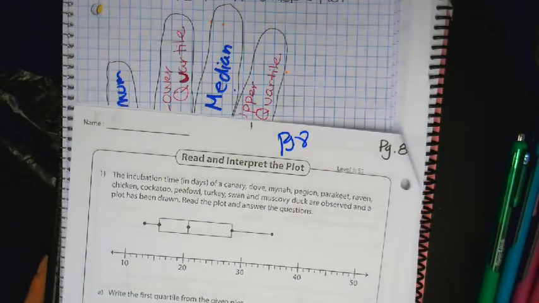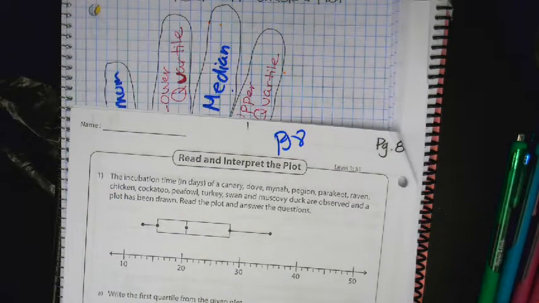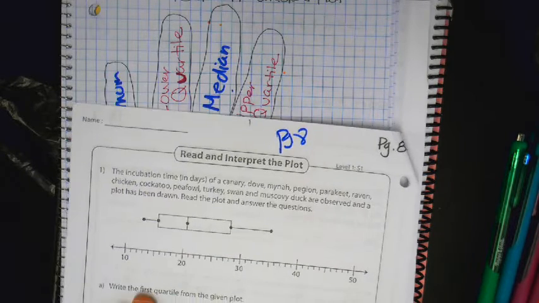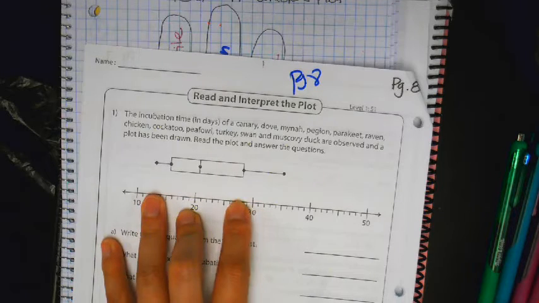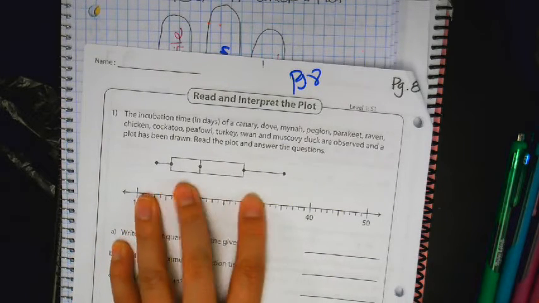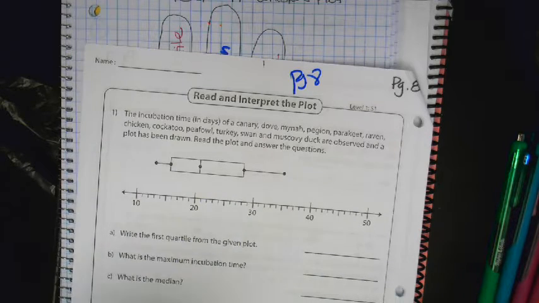Okay, well, this is really weird. The scenario for number 1 on page 8: the incubation time of the following birds are observed and a plot has been drawn. Read the plot and answer the question. One thing about the box and whisker plot, it doesn't show you all the numbers, okay? It shows you the medians of the data.